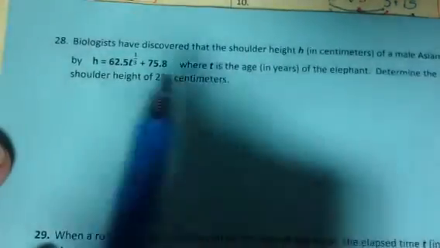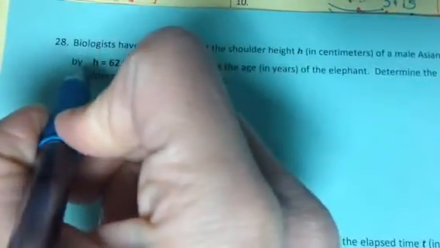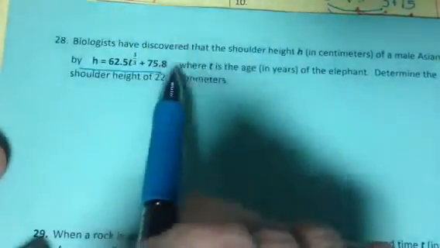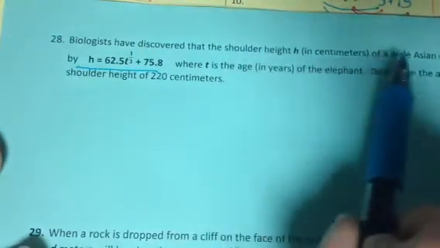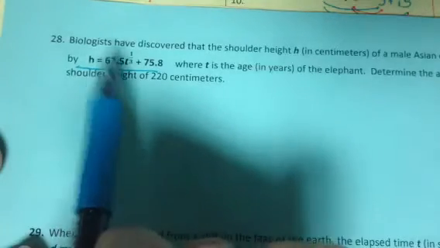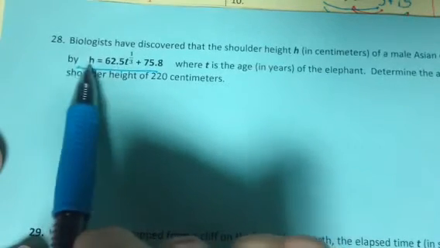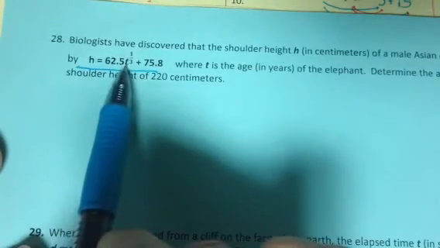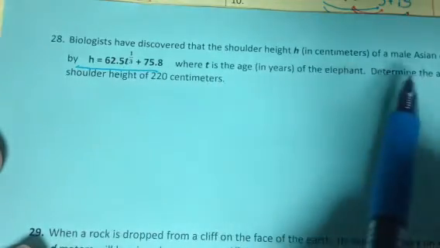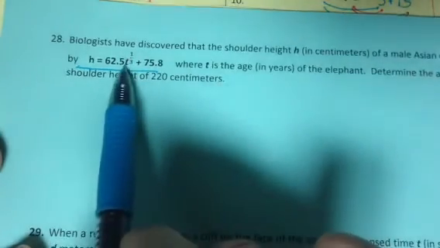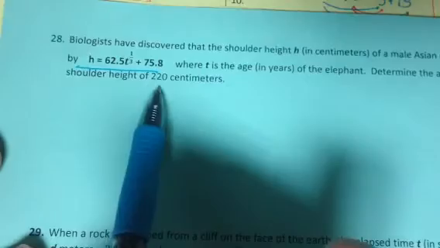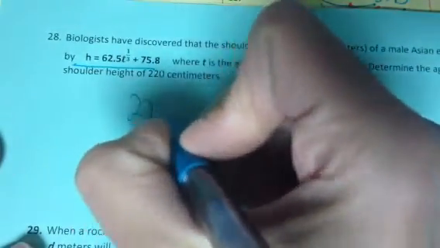So we got this equation here. It says biologists have discovered that the shoulder height of a male Asian elephant can be modeled by this equation. H is the height, and T is the age in years. So determine the age. We'll have to figure out what T is if H is 220. So I'm putting 220 in for H.